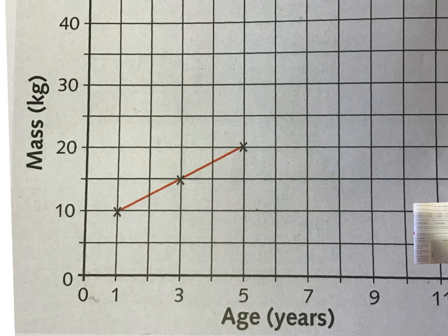But you can see on your graph that each year is marked by the horizontal lines on your graph. So when we're looking for age 4, it's going to be in between 3 and 5. So it's going to be here. So again, when we are reading the graph, we're going to read very carefully and accurately up from 4. And then we'll go across.